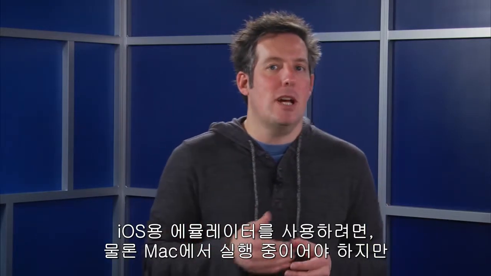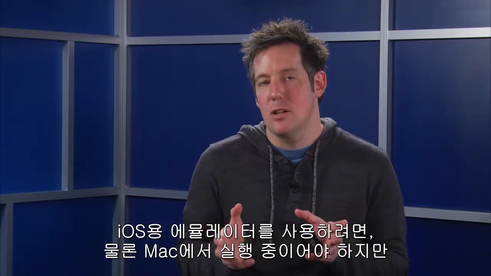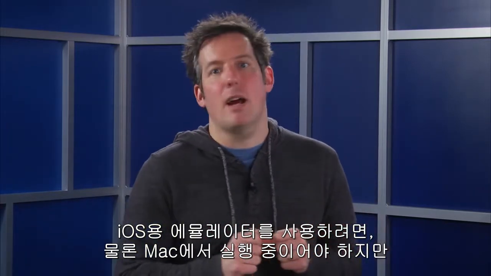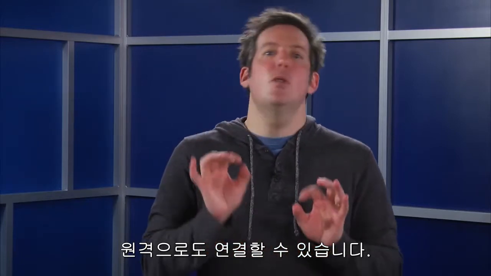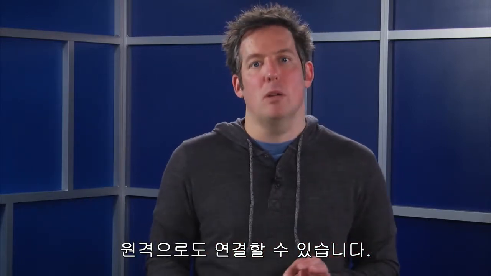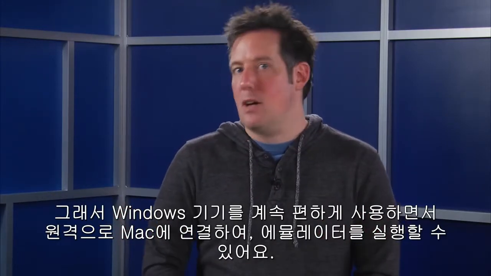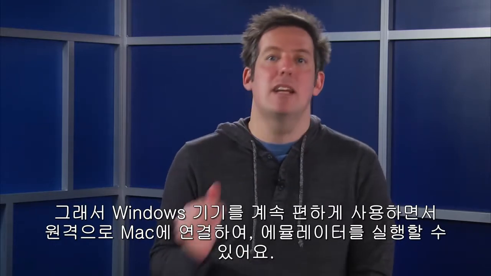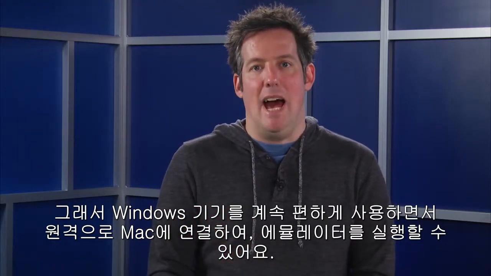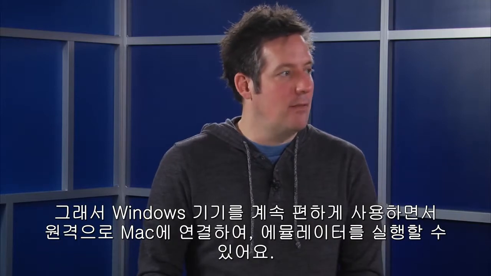Now, if you're going to be checking out the emulator for iOS, that, of course, does have to be running on a Mac. However, you can connect to that remotely, so that way you can stay right there in the comfort of your Windows device and connect remotely to that Mac and run the emulator from there.